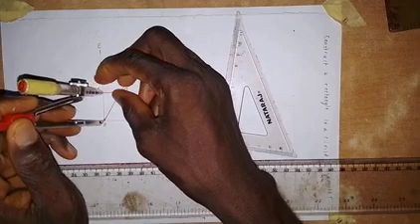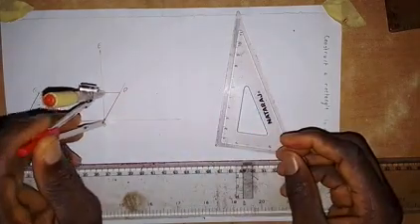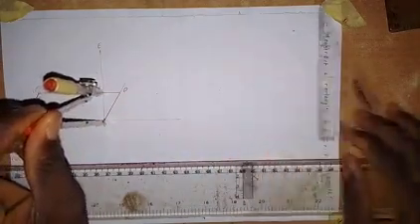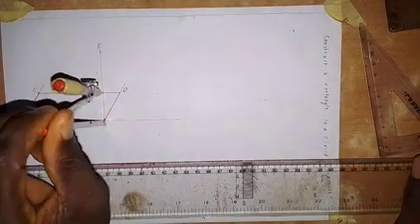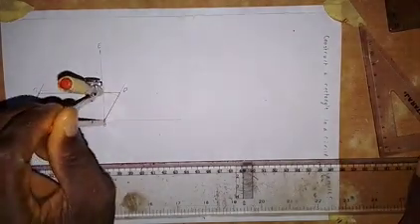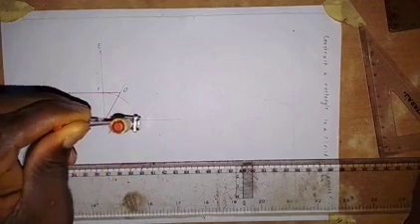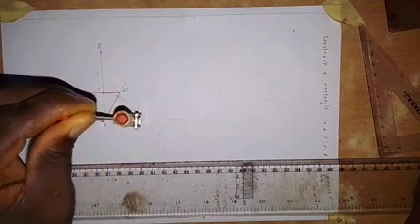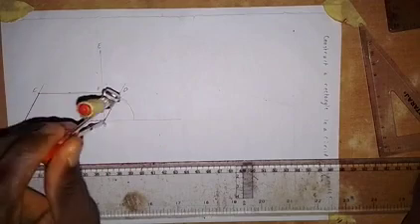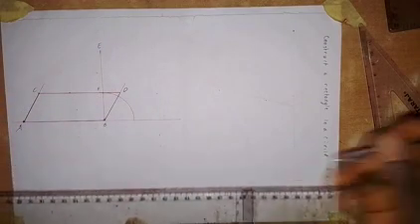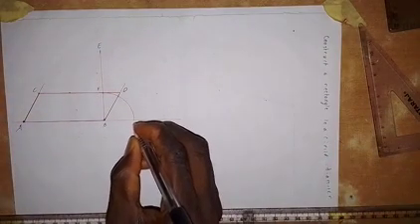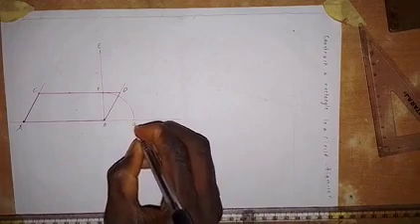So I'll extend it to point F. Then I'm going to draw an arc from this point to meet this horizontal line, AB produced or extended like this. So this point I'll call point G. So this is point G.